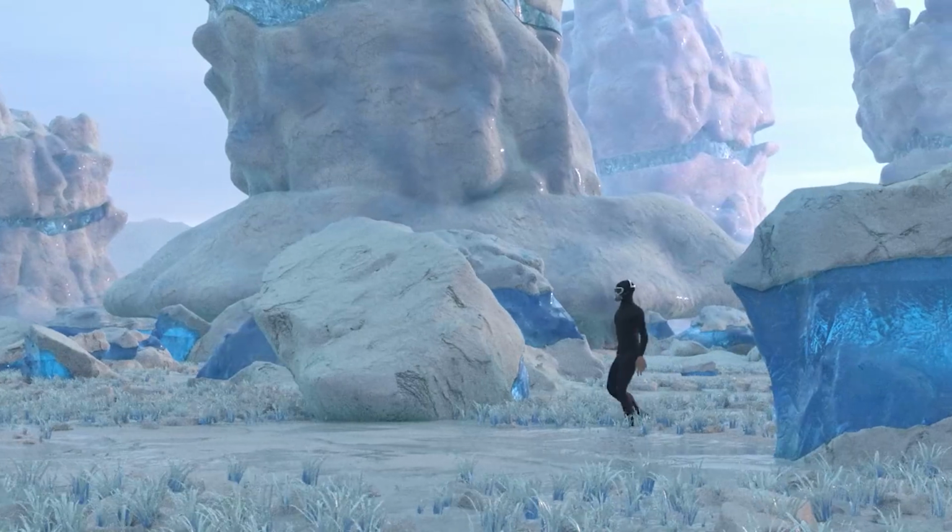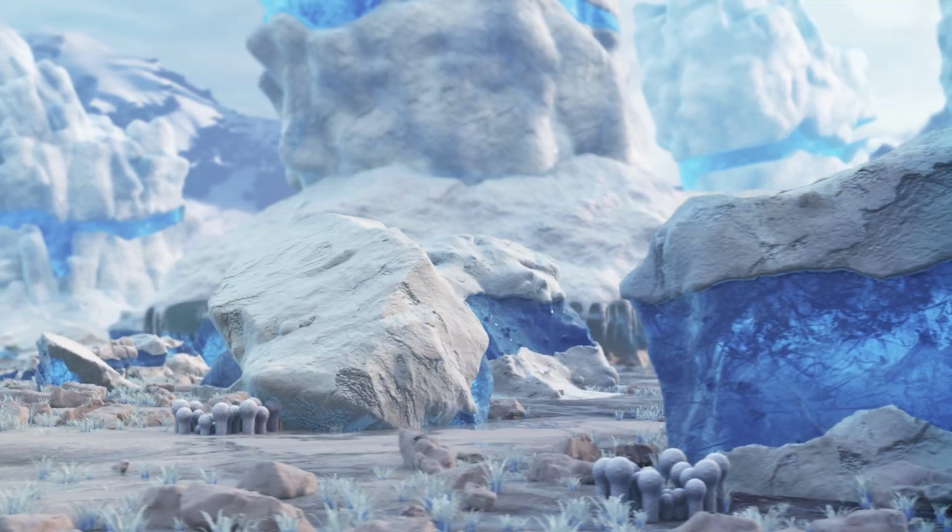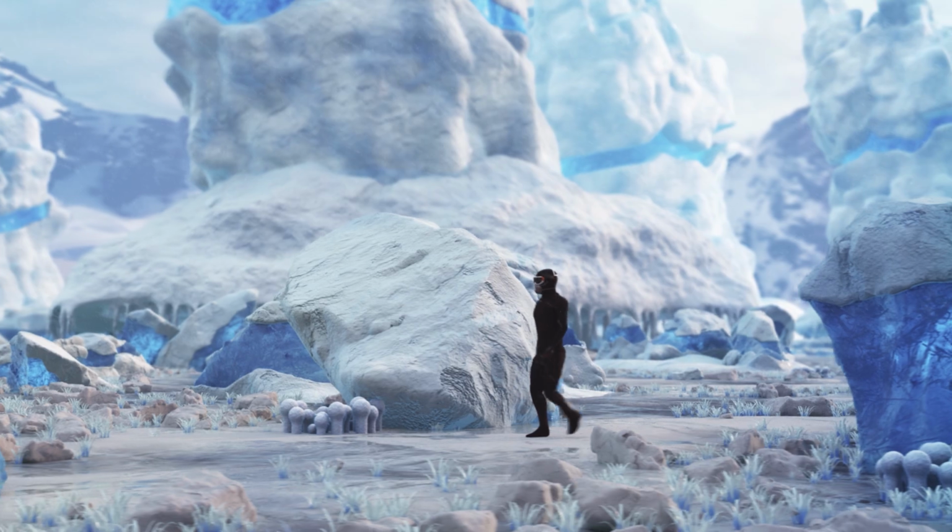Here's the second shot, which doesn't look too bad on its own, but when you compare it to the final result, it just puts the old one to shame.